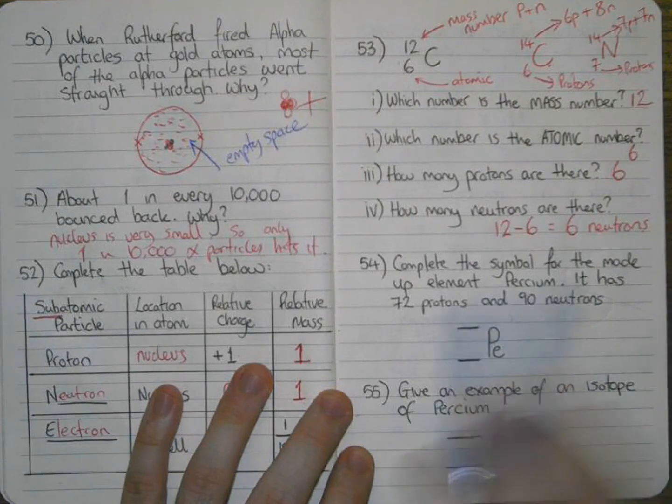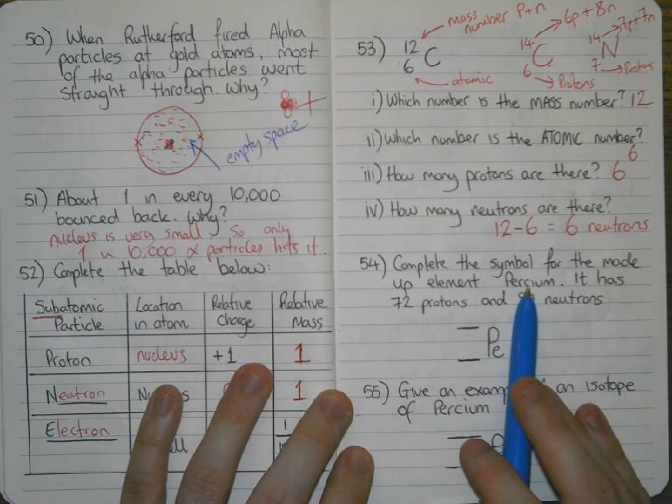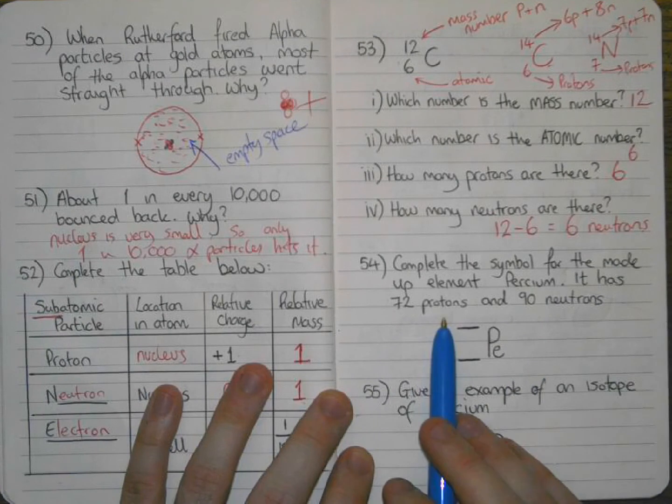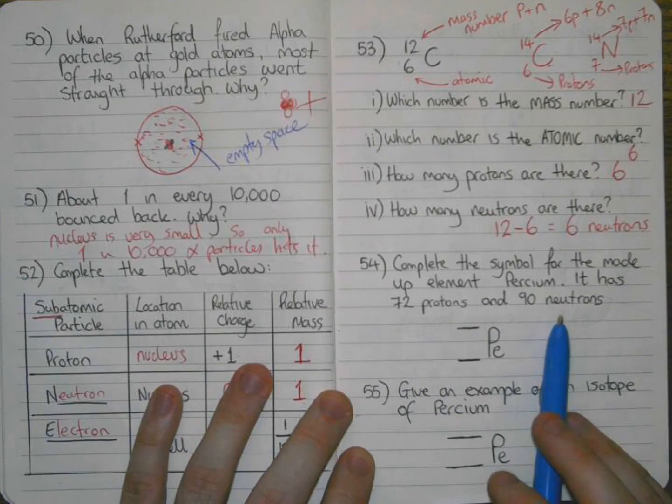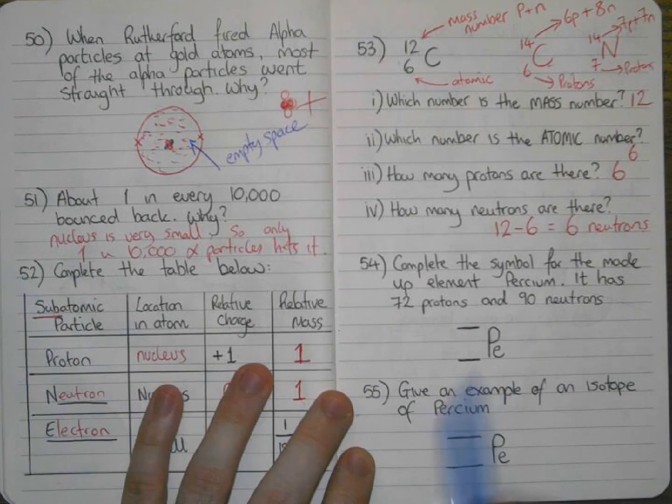Complete the symbol for the made up element Persium. It's got 72 protons and 90 neutrons. See if you can fill in those two numbers.